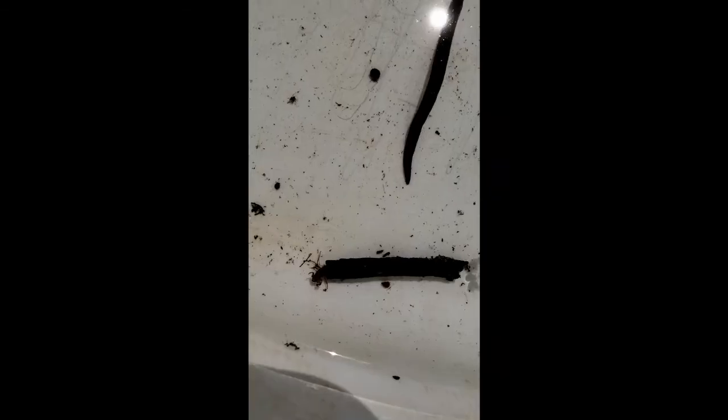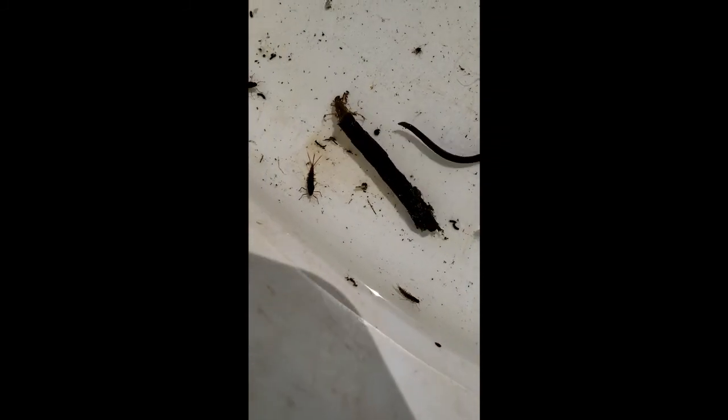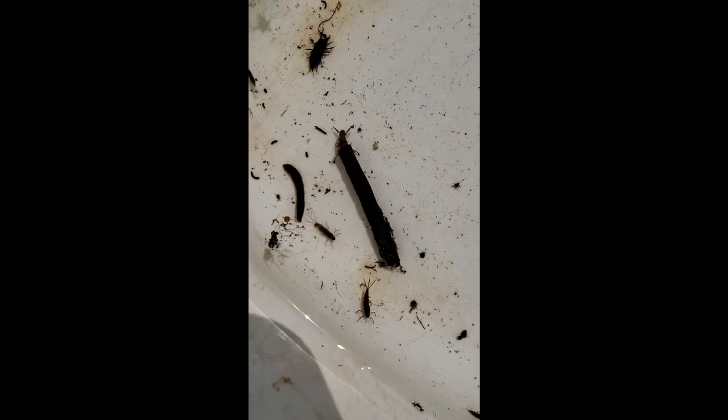Again, none of them are bad, but together they make a very biodiverse ecosystem. So if we found something from each level, what does that tell us about this waterway? Is it a healthy waterway or is it unhealthy? You tell me.